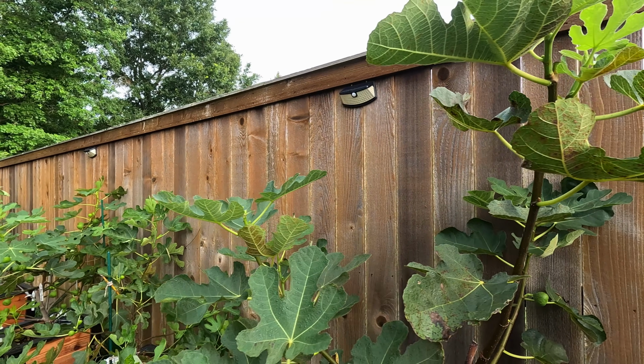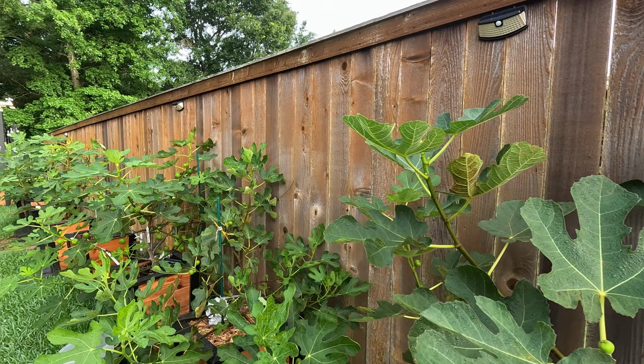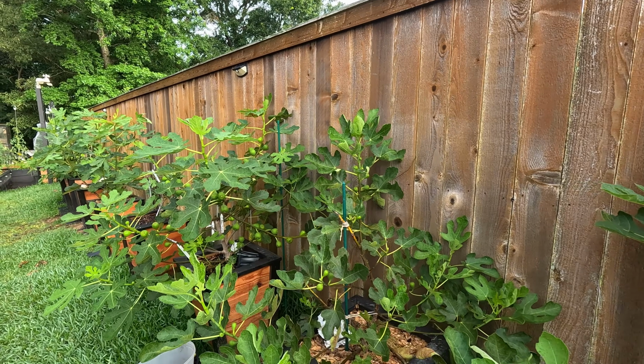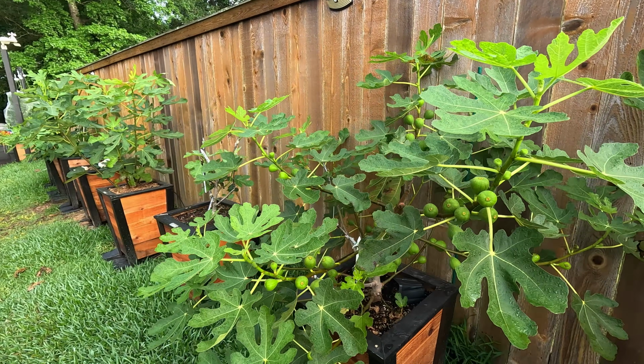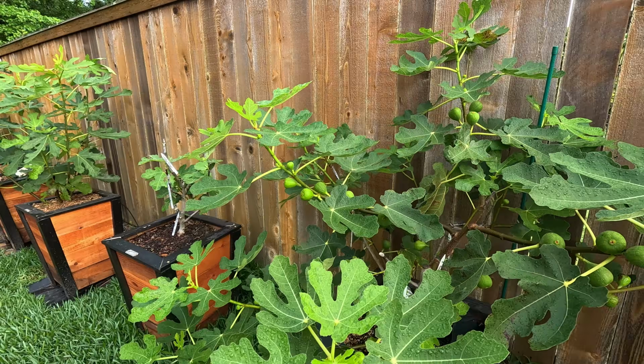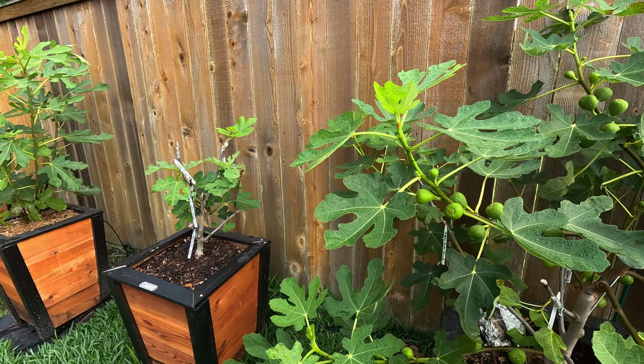And then what does it do to our trees? Well, it's a cosmetic thing. It's not going to affect fig growth too much. It's just going to make our leaves look ugly. And that's pretty much it.